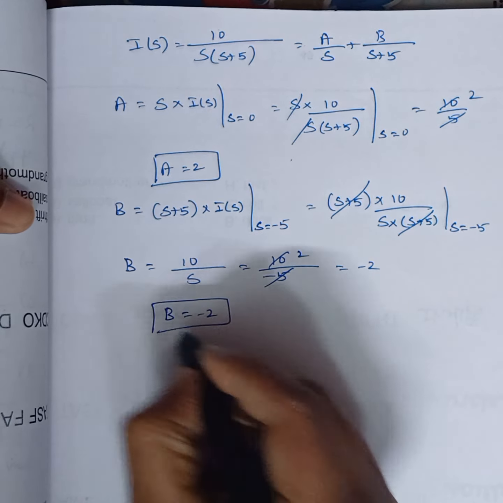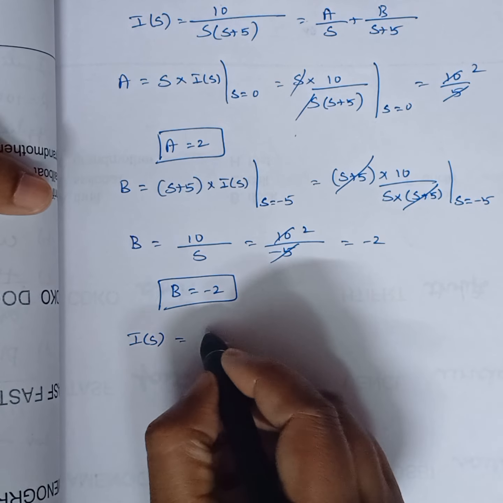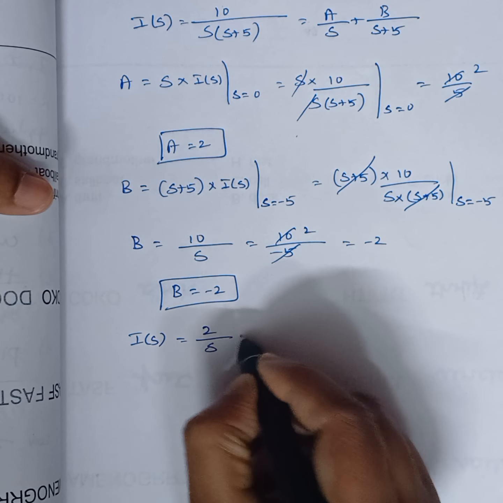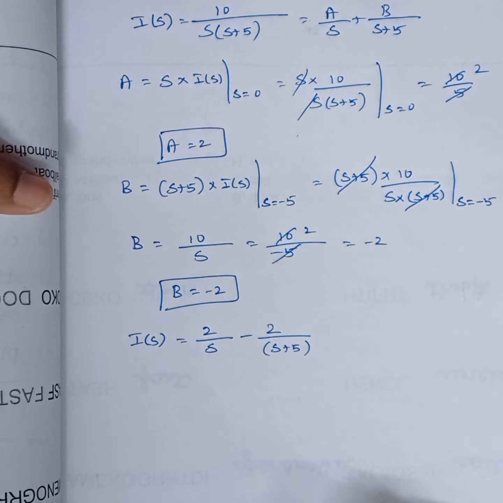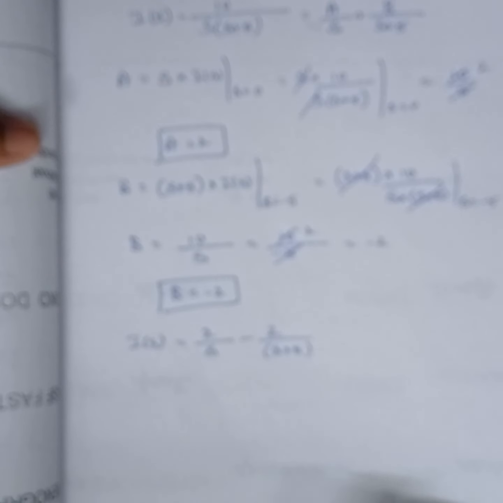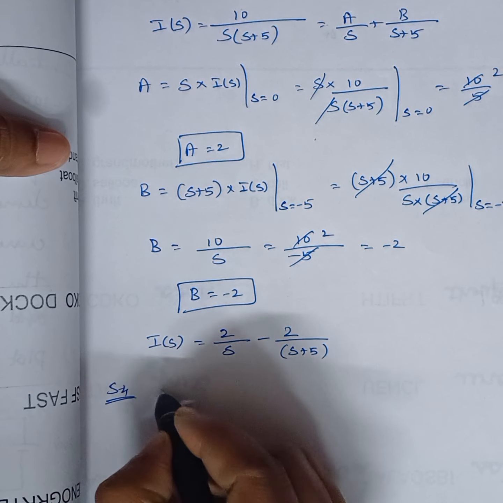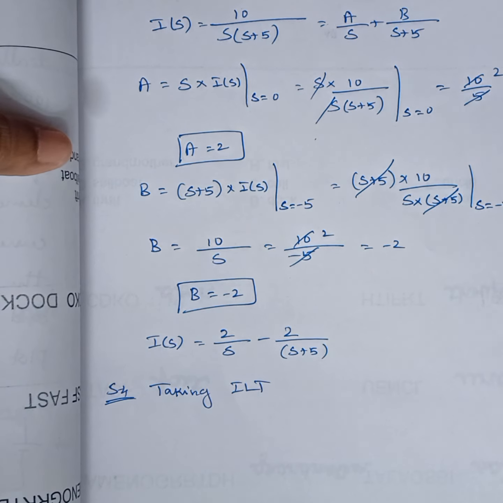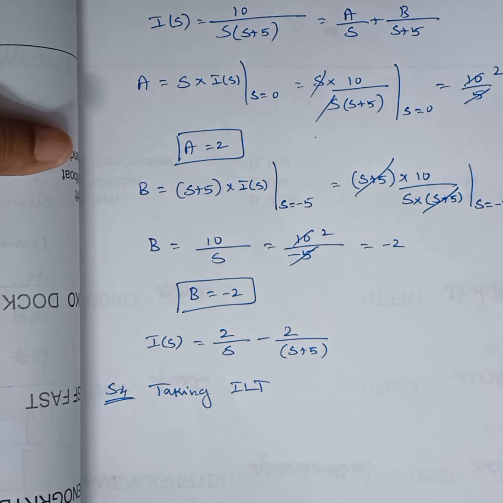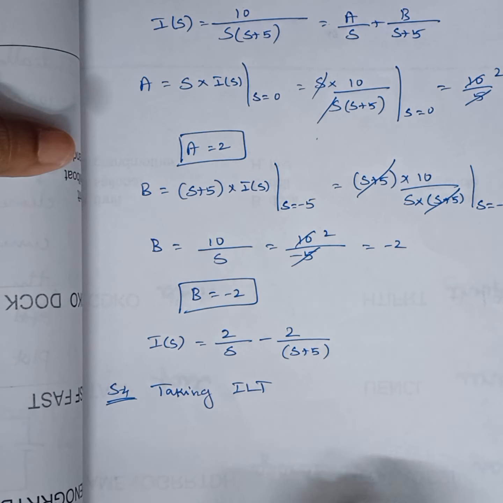Then you substitute this in the equation for I of s. The a value is 2, so 2 by s. The b value is minus 2, so minus 2 divided by s plus 5, okay. So this is the third step, correct? What is the fourth step? Step 4, take inverse Laplace transform. Taking the inverse Laplace transform, okay. These 4 steps are common for any transient problem, okay. Keep that in your mind.